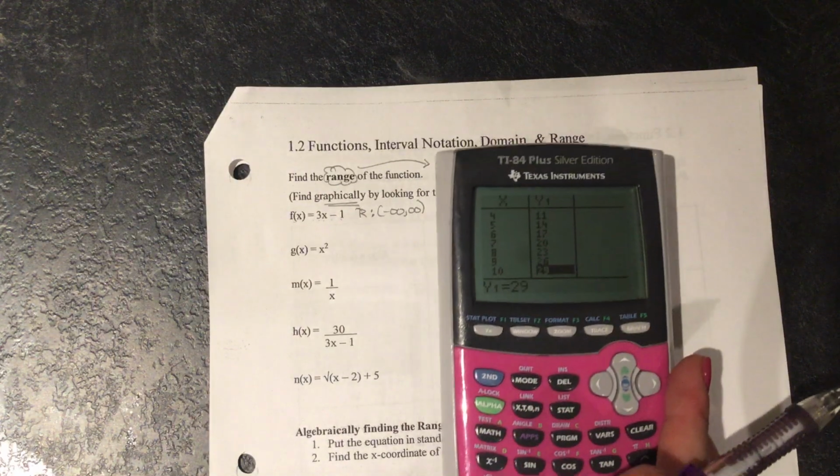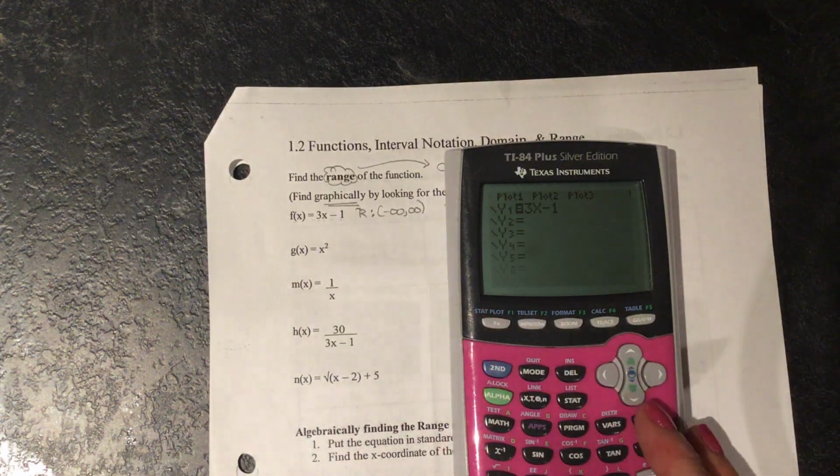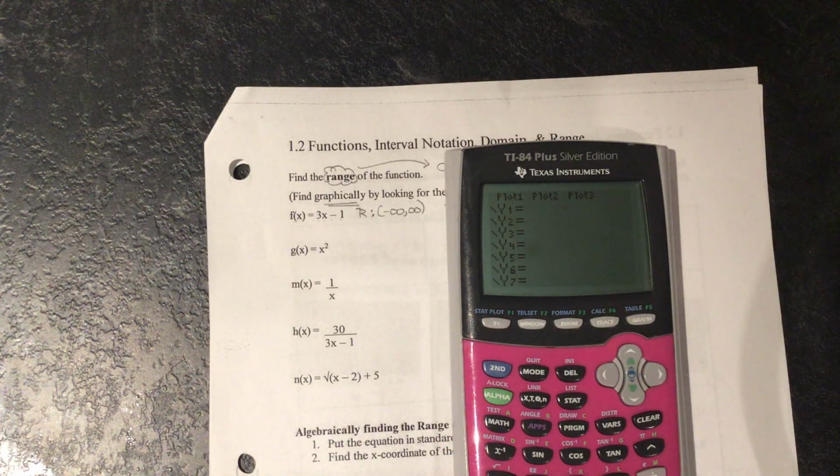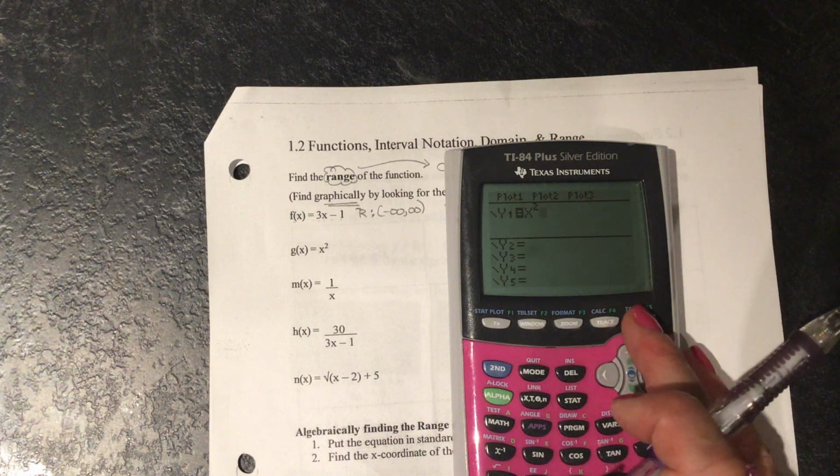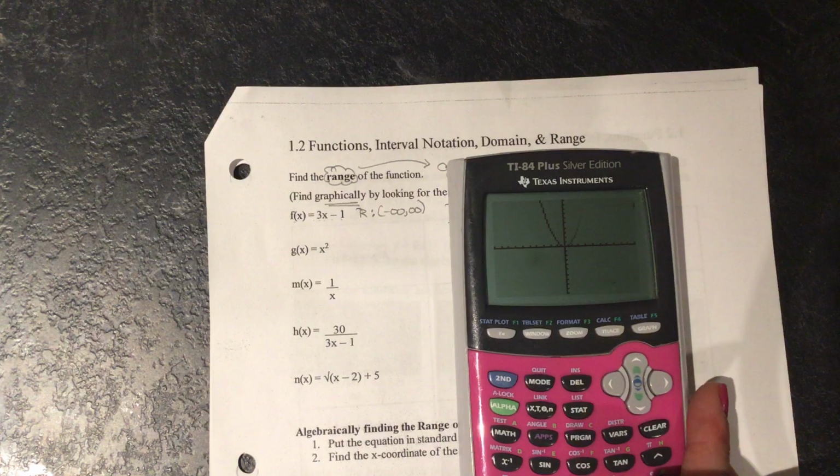G of x. So we bring our calculator back. We go back to y equals. We clear out the equation that we originally had, and we will enter x squared. We will graph that knowing that we should have a quadratic, therefore a parabola is visible.